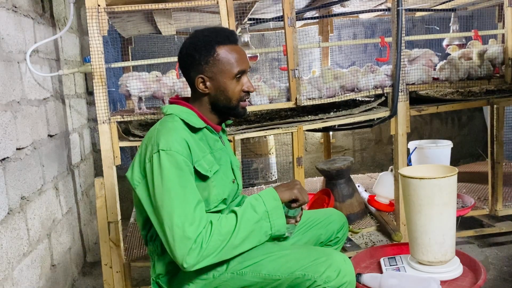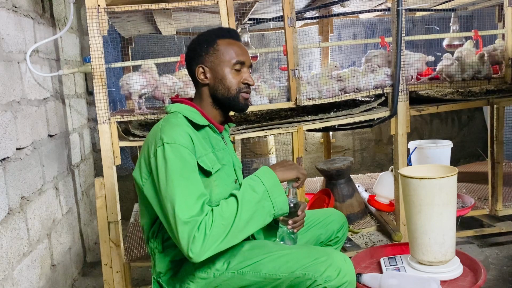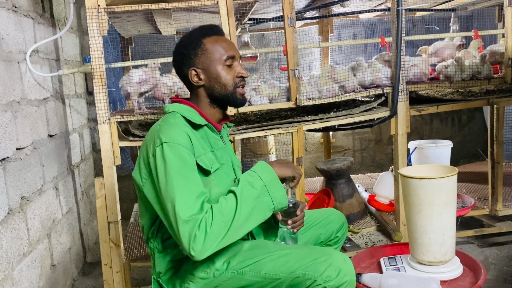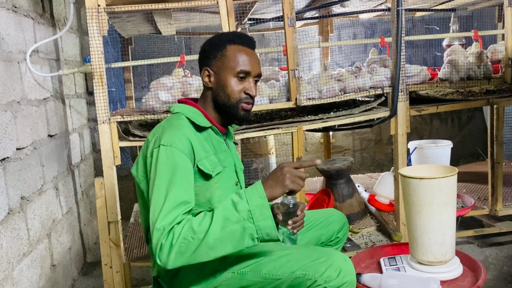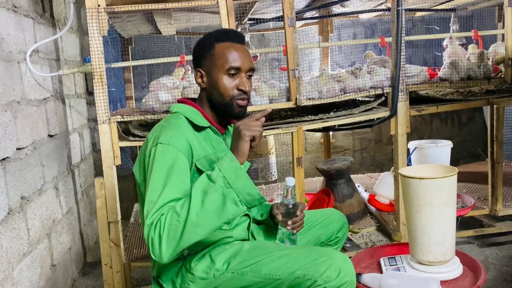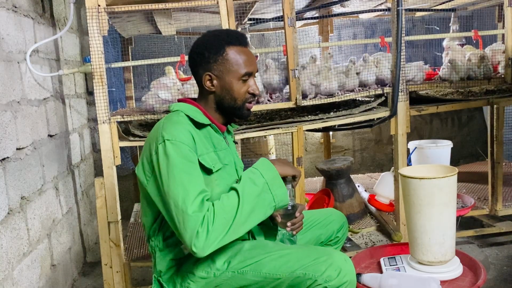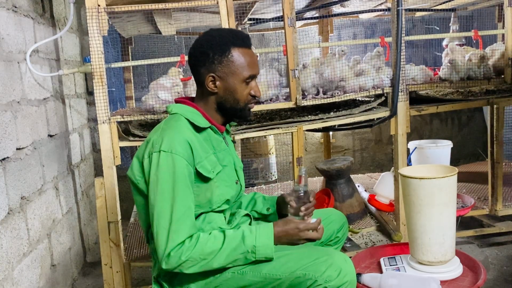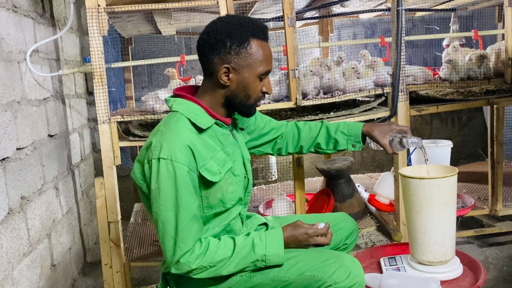So for us, day 18, we are going to do 100 doses multiplied by 18 multiplied by 1.5 divided by 1000, and we get about 2.7 liters of water, and that's exactly what we are going to measure out.